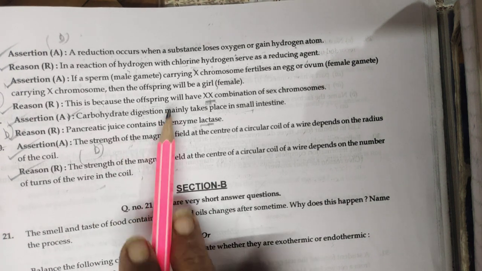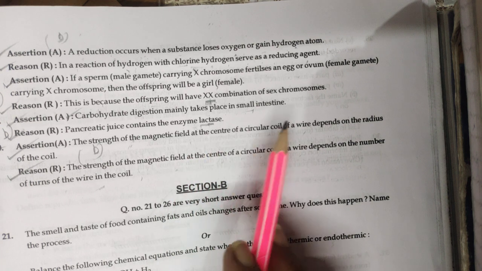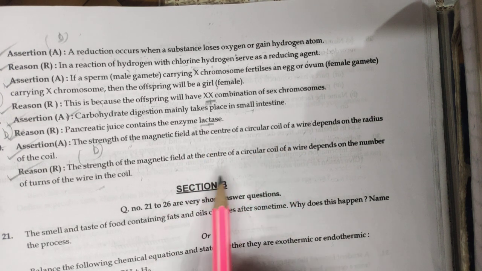So with this we have completed all the MCQs. Okay, in my next video we'll do the section B part with many more numericals.